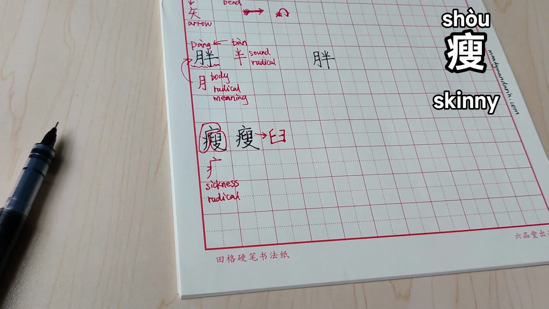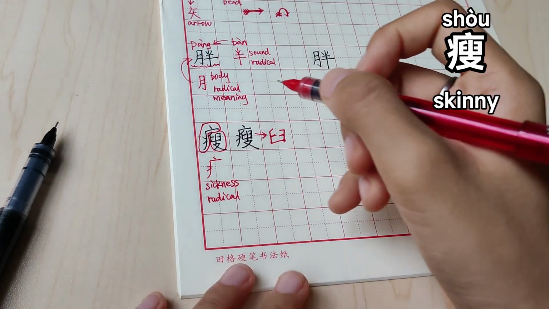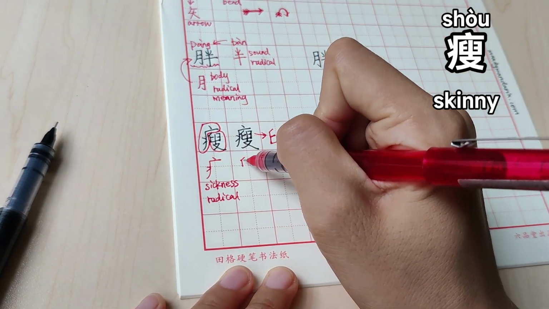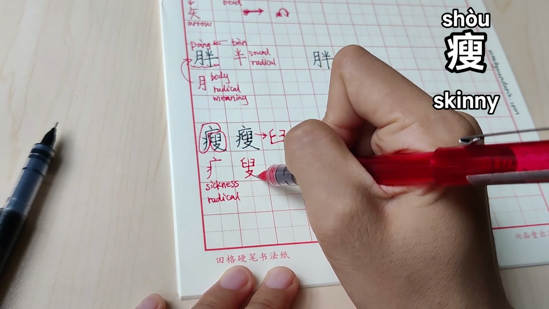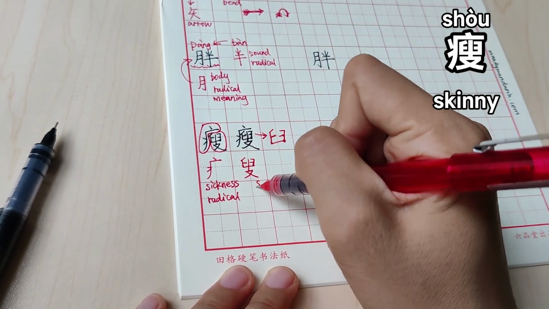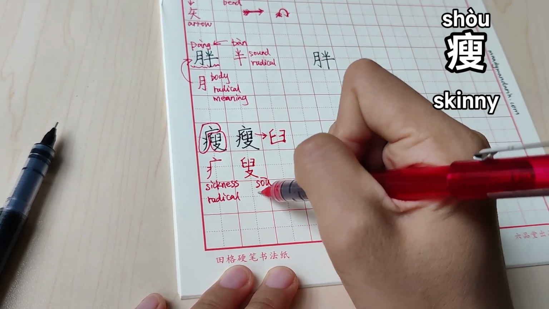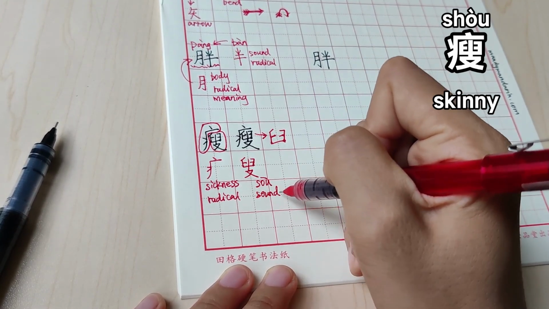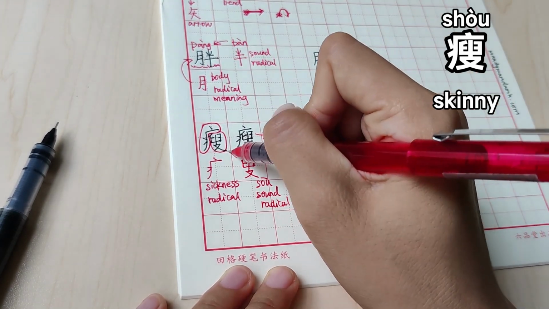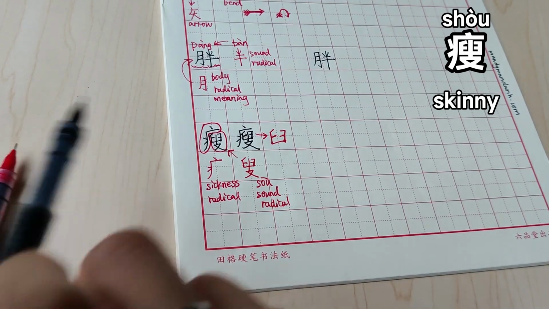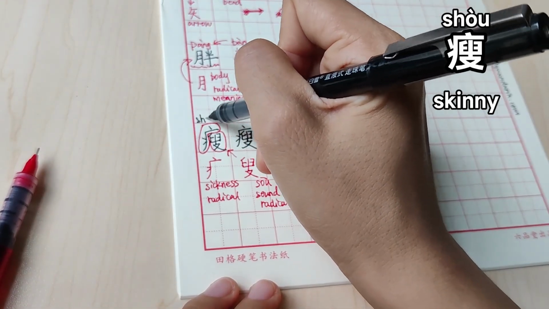Okay, and as for the inside part, it is this one. This is the sound radical, which means it brings the sound to it, because this is shou, right?